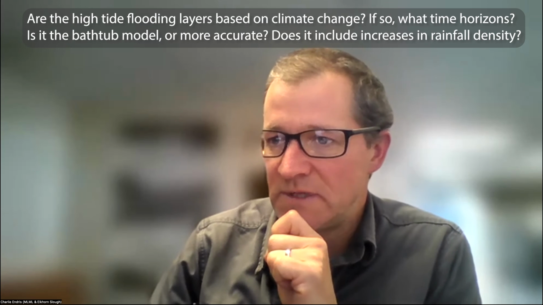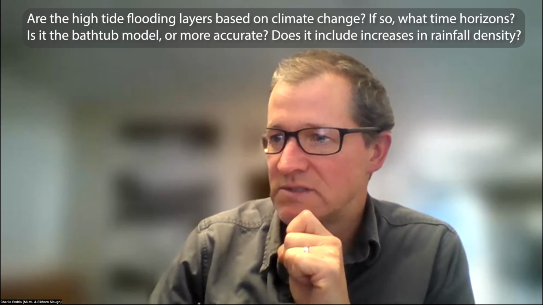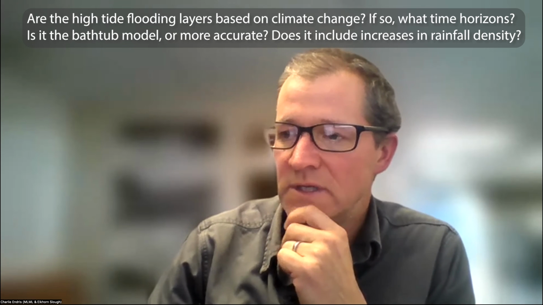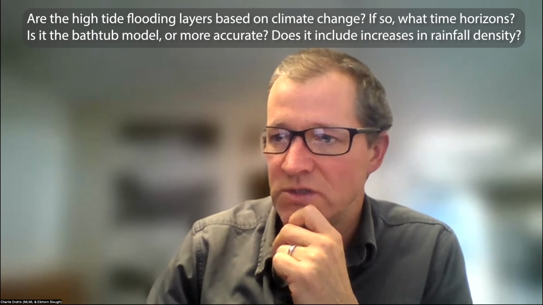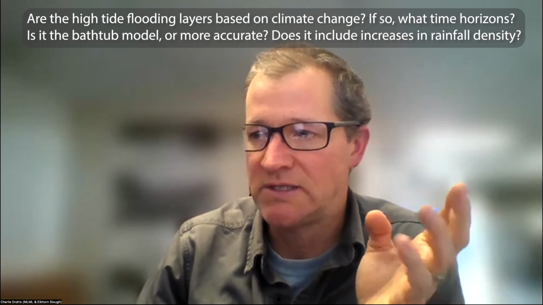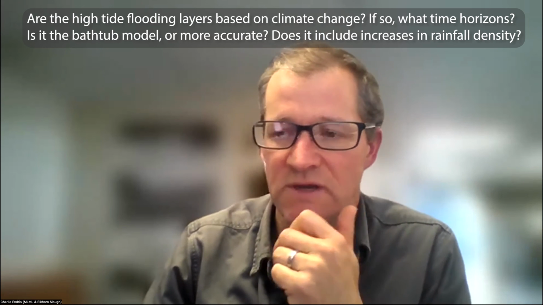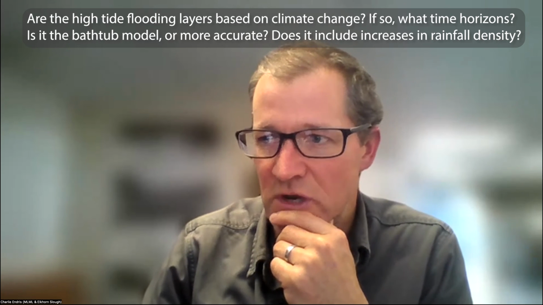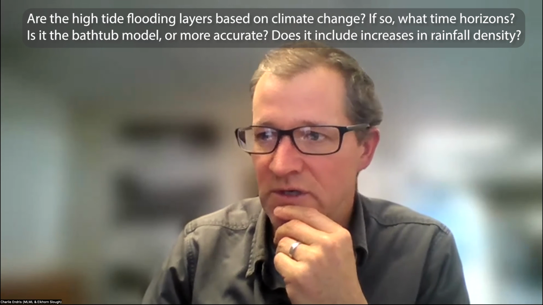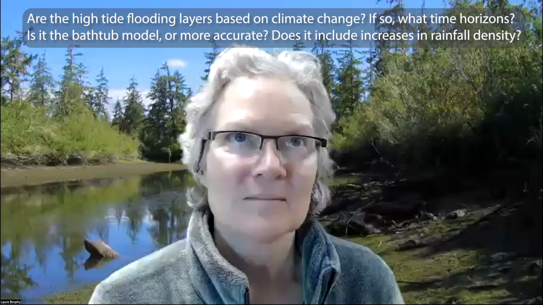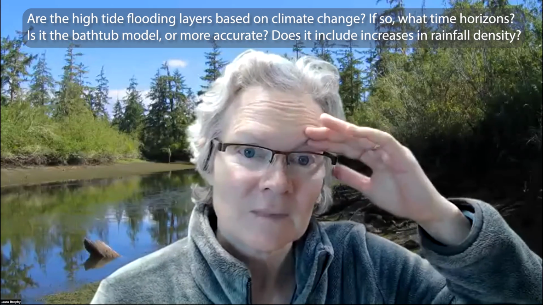Next question, are the high tide flooding layers based on climate change? If so, what time horizons? Is it the bathtub model or more accurate? Does it include increases in rainfall intensity? I would encourage you to go to our resources page and download the report for those HTF layers. It's quite long, but that would have, I don't know offhand, I don't know if you do, Laura, about the bathtub model and if it includes rainfall intensity. We'd have to double check that.